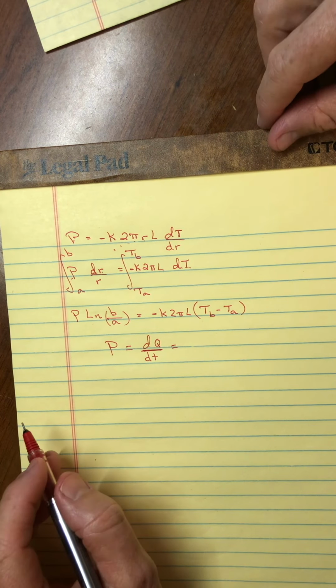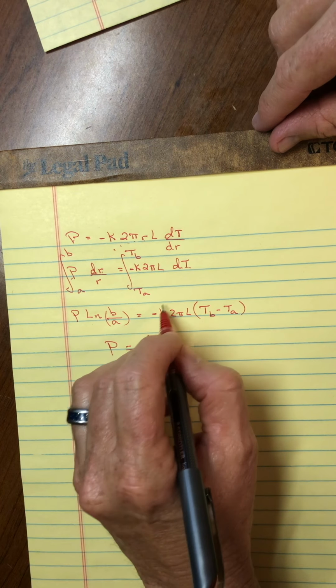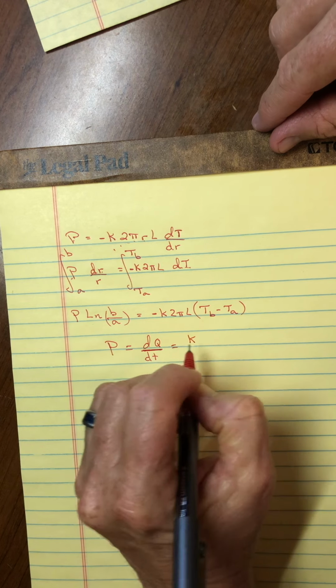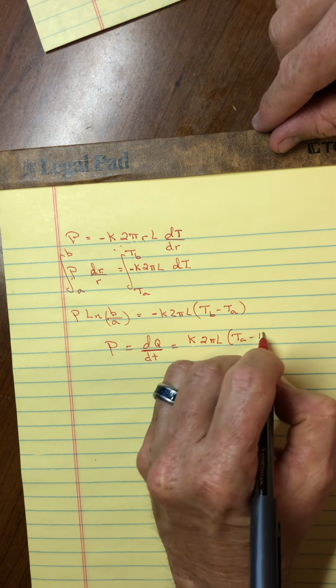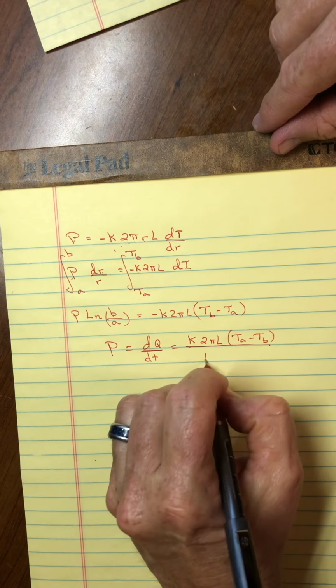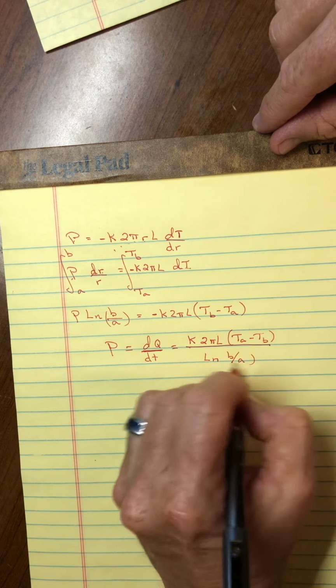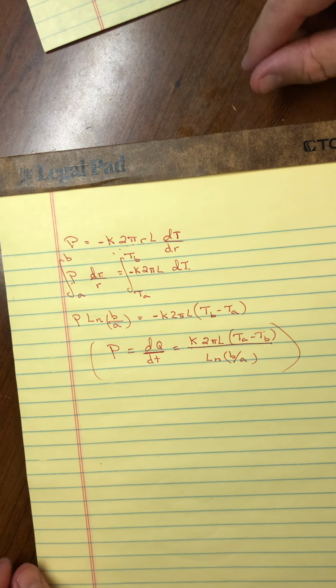Okay. And then maybe to make it look like their answer, I'll move the negative sign into here. So this becomes a k 2 pi l, and then we get TA minus TB to change the order. And then we can then divide that by the natural log of b over a. Yay! And so there it matches their answer.